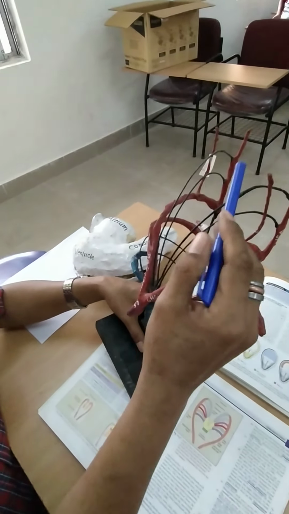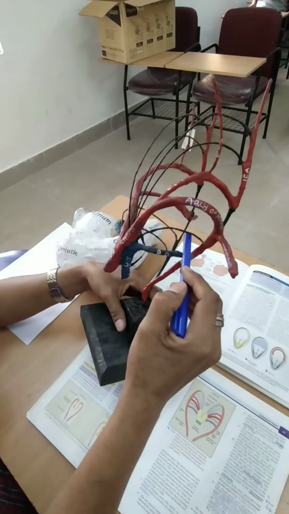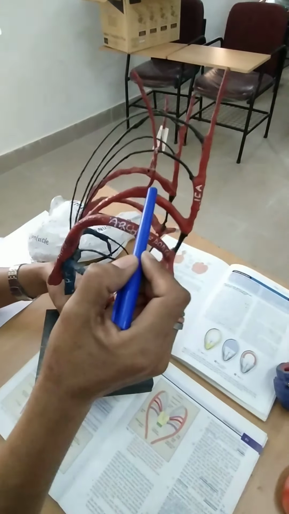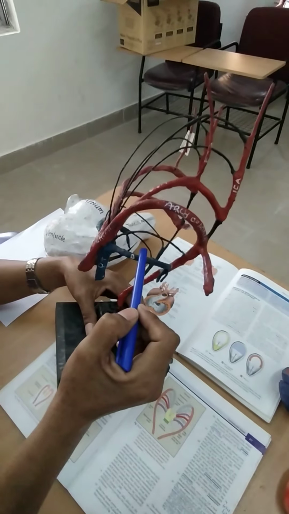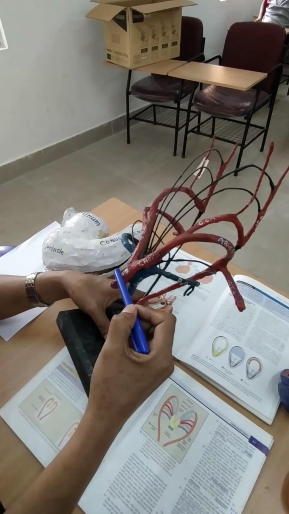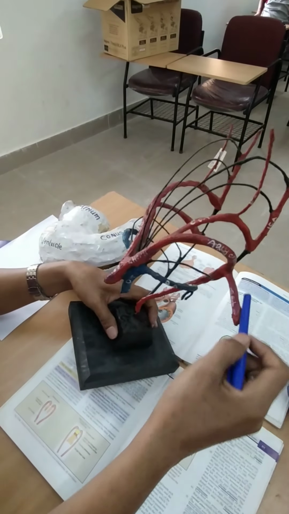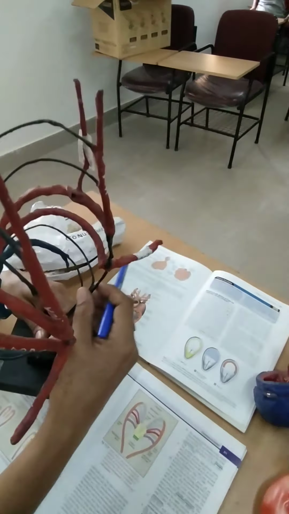These are the first, second, third, fourth, fifth, sixth. There are 6 pharyngeal arch arteries. They are connected anteriorly with the arterial end of the truncus arteriosus and posteriorly connected with the dorsal aorta.